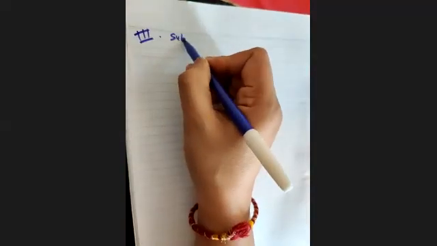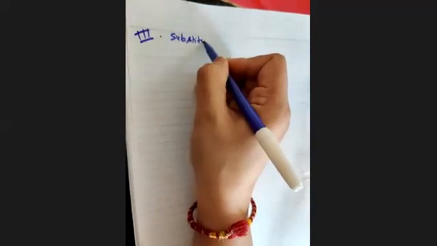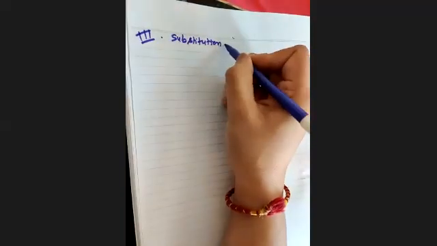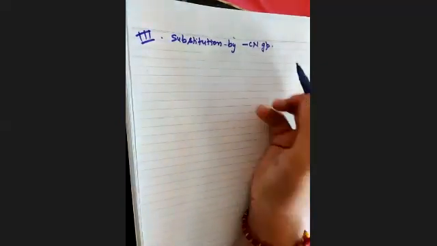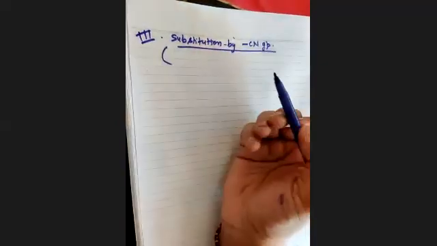So let's just move to the third one, which is substitution by CN group. And by substituting CN group, what do we form?